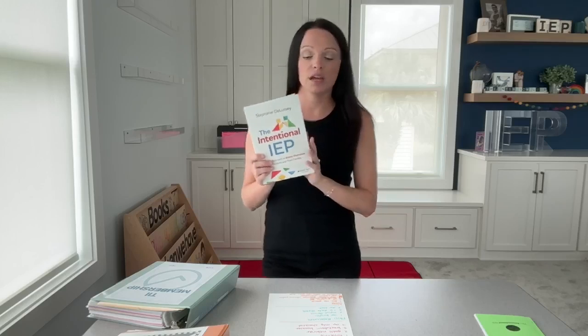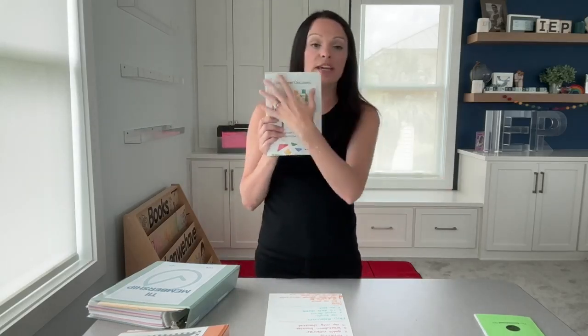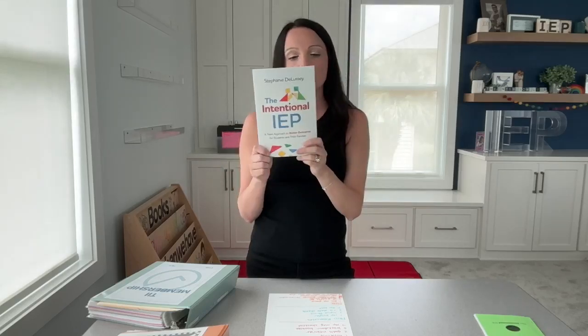You're going to find a whole chapter on data collection. You're going to find the IEP checklist written out here in more precise wording than just a checklist. So I go through everything here. It's great for parents. It's great for teachers, because we are working together and we need to work together to write IEPs, because IEP writing is not and should not be an island of one.